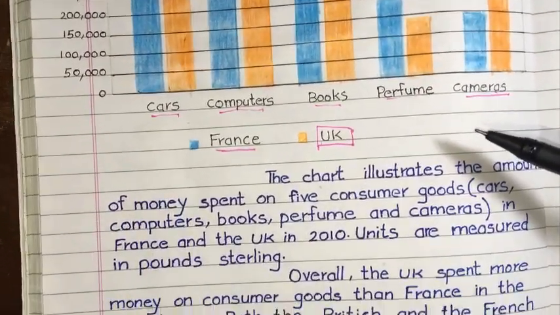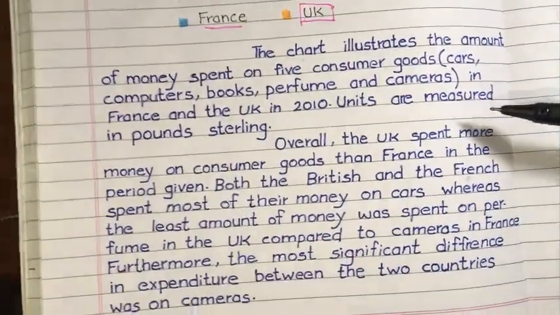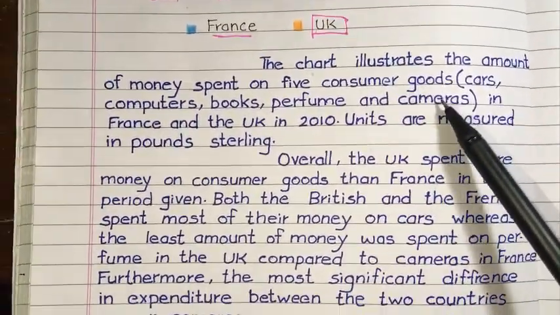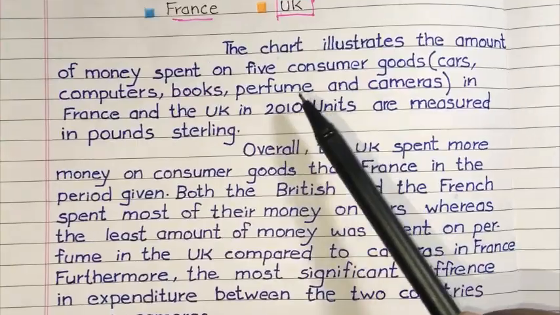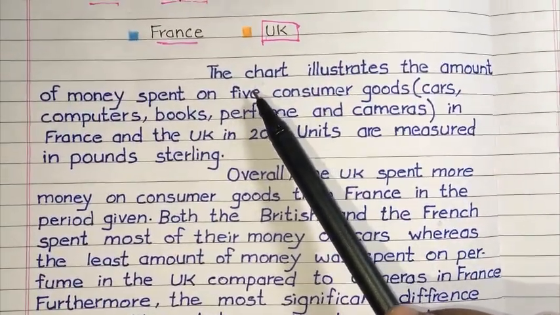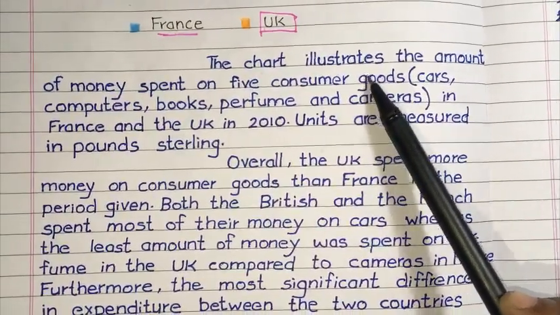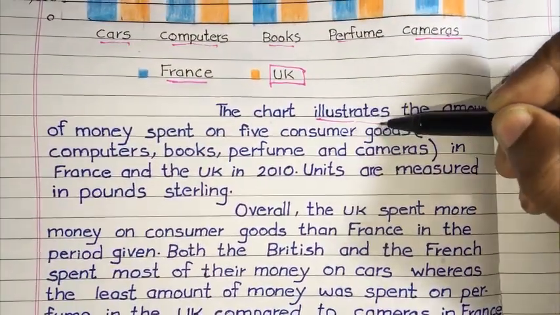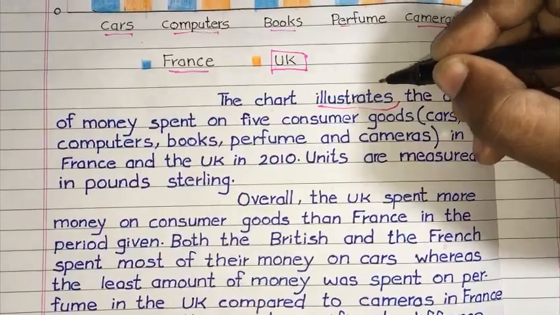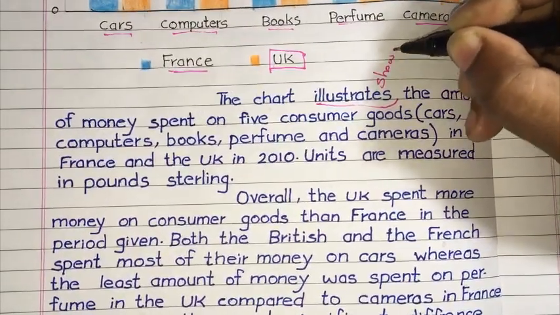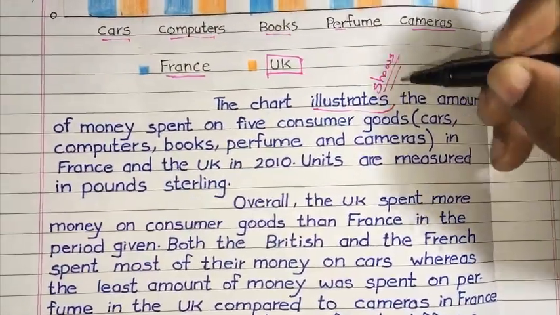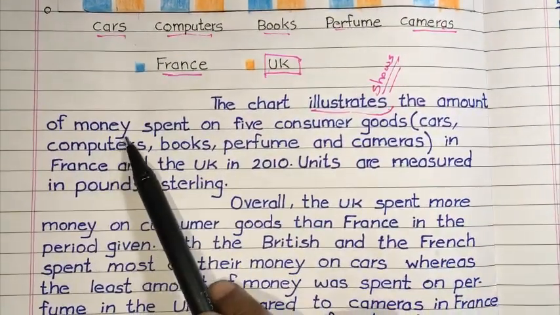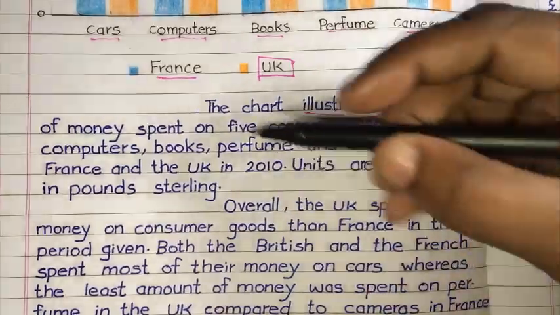I mean where you will get a band 9 essay. Let's see how. See, I have written a sample essay over here, task 1. The chart illustrates. Whenever you want to write something, instead of 'the chart shows', 'shows' is an informal word, so instead of shows, write illustrates. The chart illustrates the amount of money spent on 5 consumer goods.